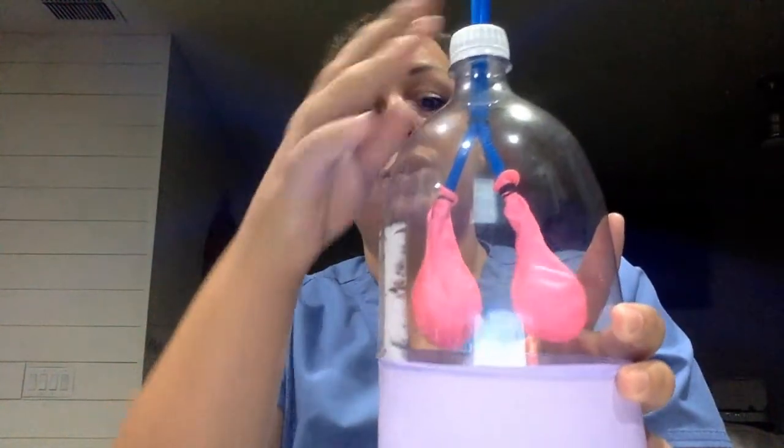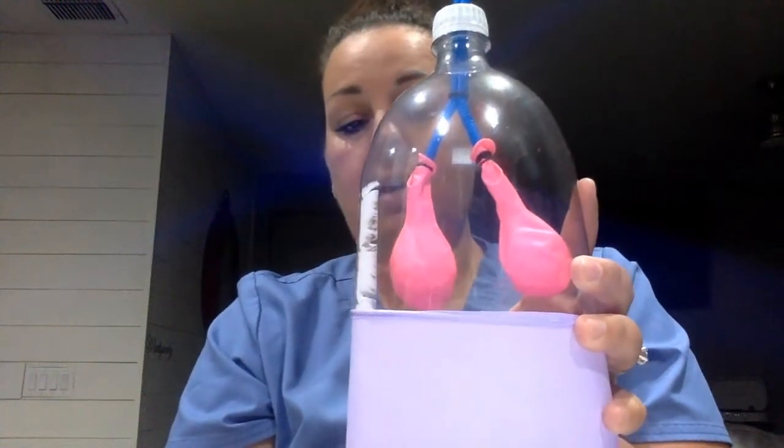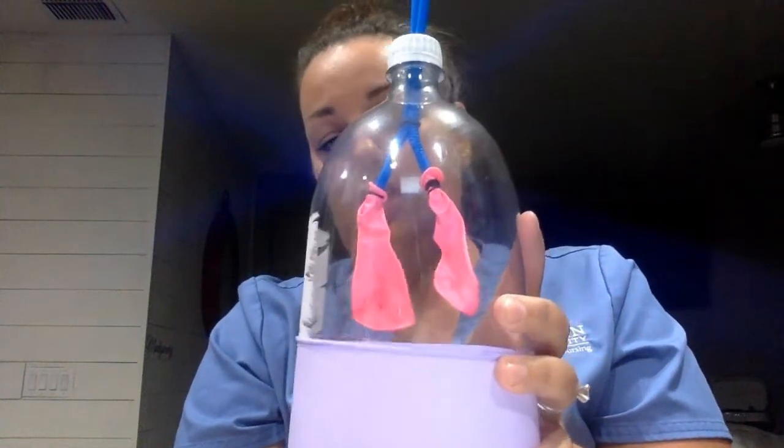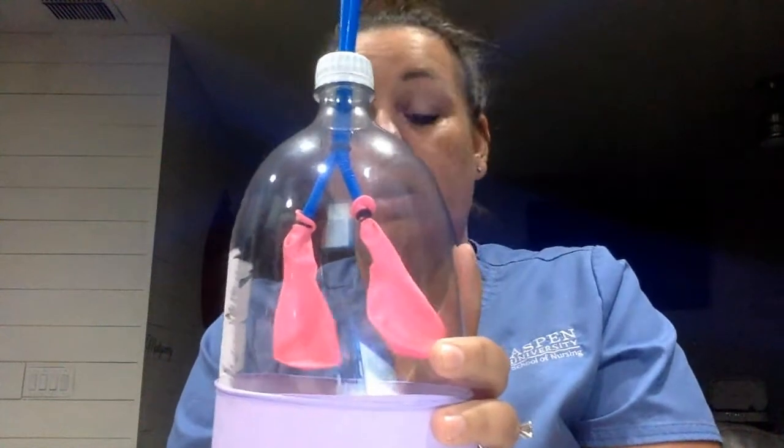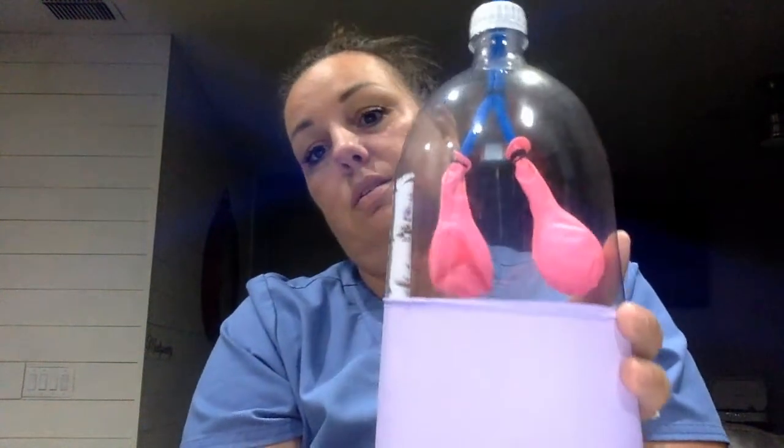So the air comes through the nose, down the trachea, through the bronchioles, into the lungs, and then into the alveoli sacs. And that's what will fill the lungs. And then when you exhale, the diaphragm moves up, releasing the air from the lungs back out through the mouth or through the nose. So inhale, exhale, inhale, exhale.